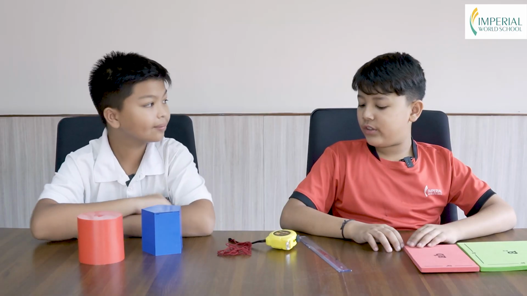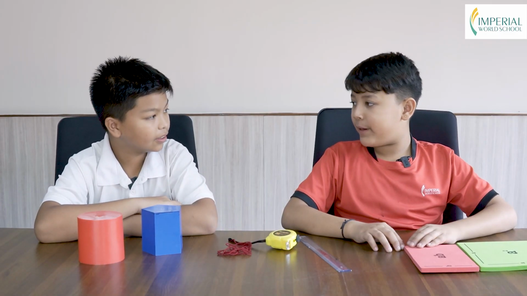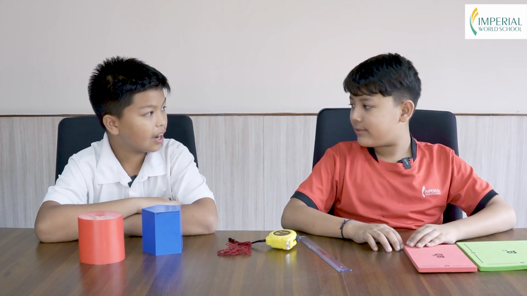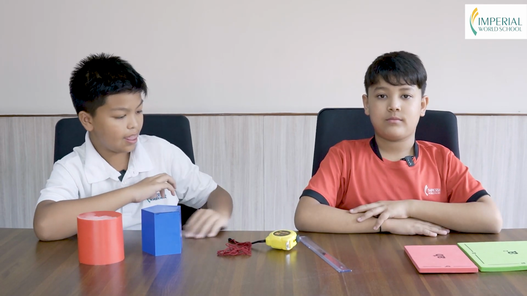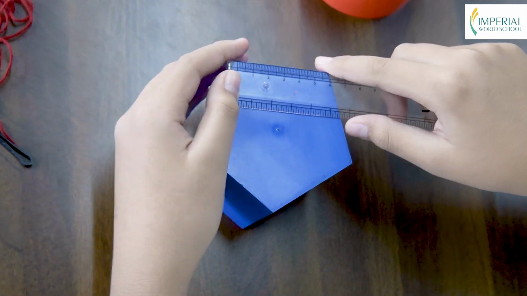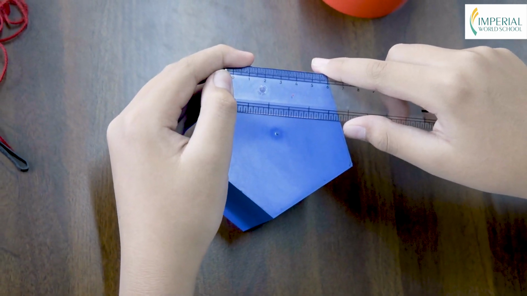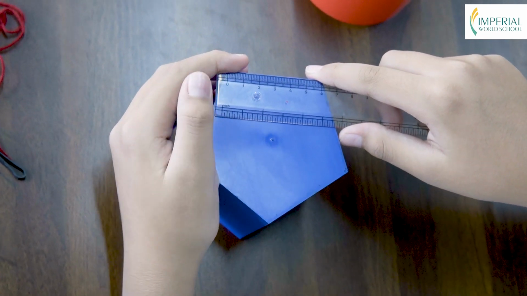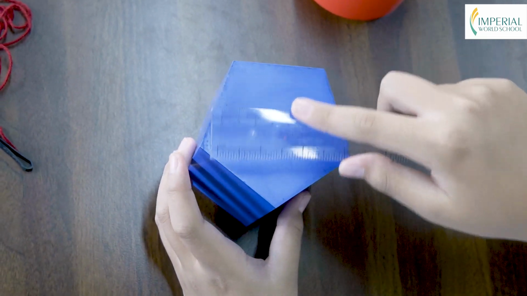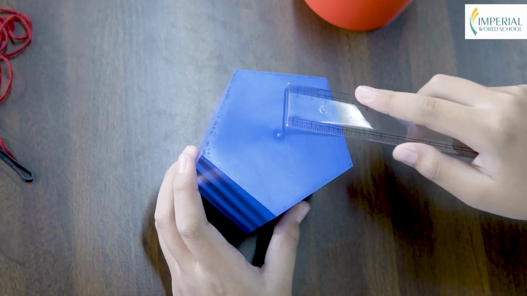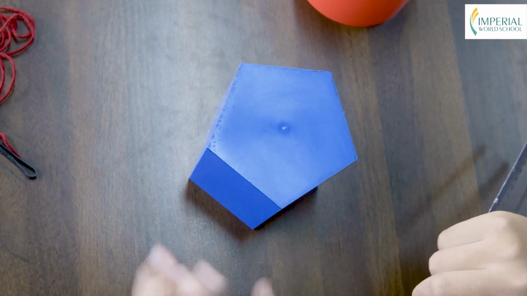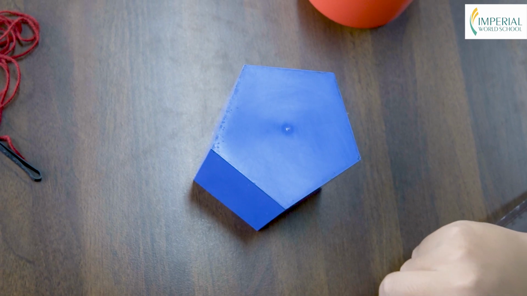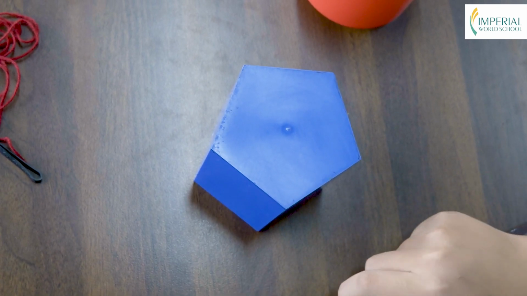So Anwesh, would you like to find the perimeter of the pentagon? Yes, I'd like to try to find the perimeter of the pentagon. So a regular pentagon has equal sides. So if one side is 6 centimeter, so 6 plus 6 plus 6 plus 6 plus 6 is equals to 30. So 30 is the perimeter of this pentagon.